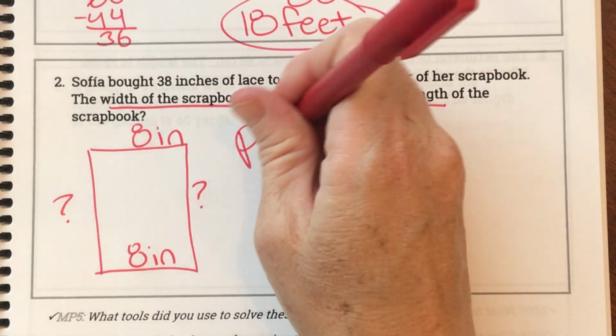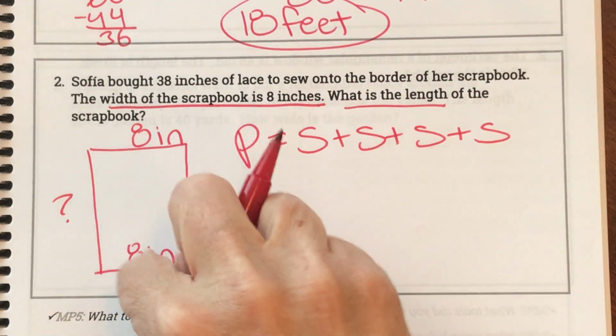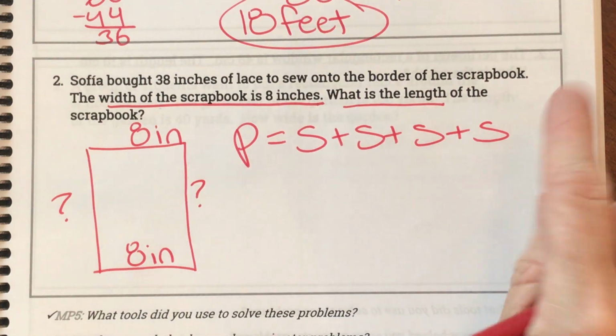Okay, so my formula is perimeter equals all the sides added together. And there's 1, 2, 3, 4 sides.